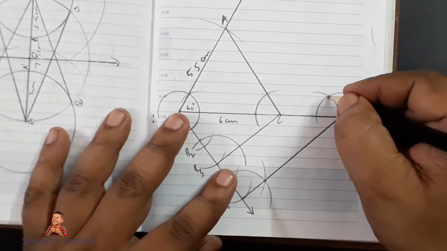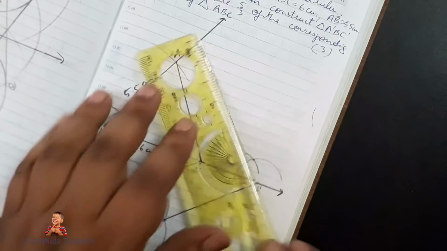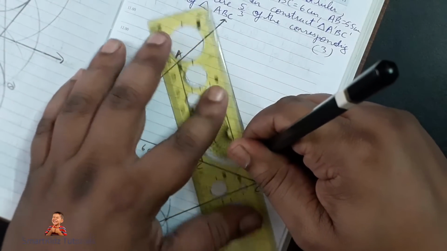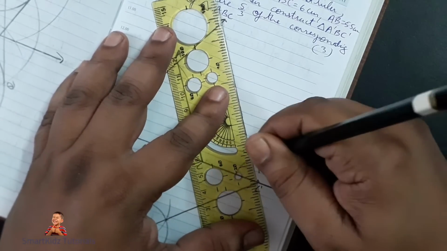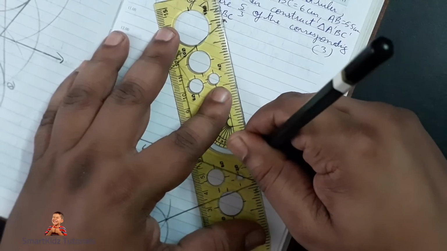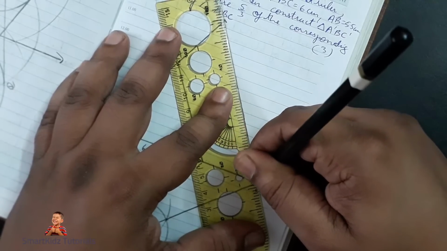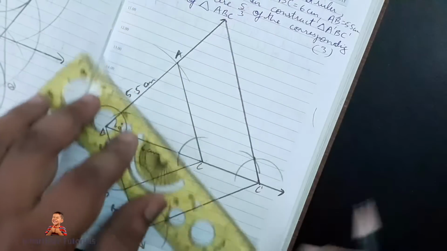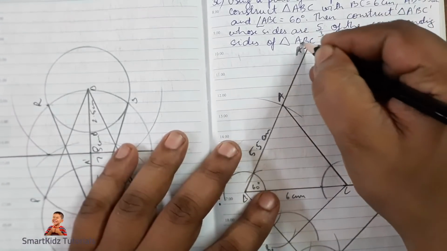So mark the point where the two arcs have intersected and draw a parallel line now around C dash. There you go, exact. Okay, and this will mark as A dash.